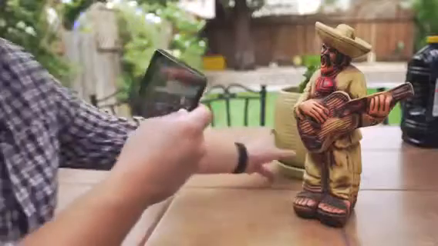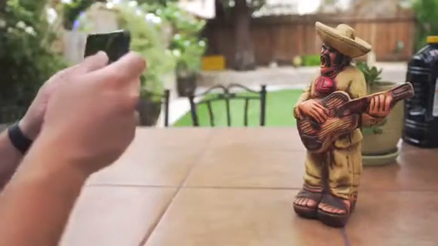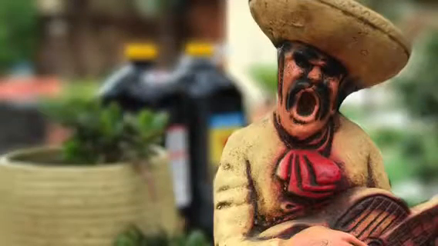Now I'm going to go ahead and move this plant a little bit farther back so we can see how that works and just changes. And now you can see that since the plant is farther back, it's a little bit more blurry than it was before when it was closer up.